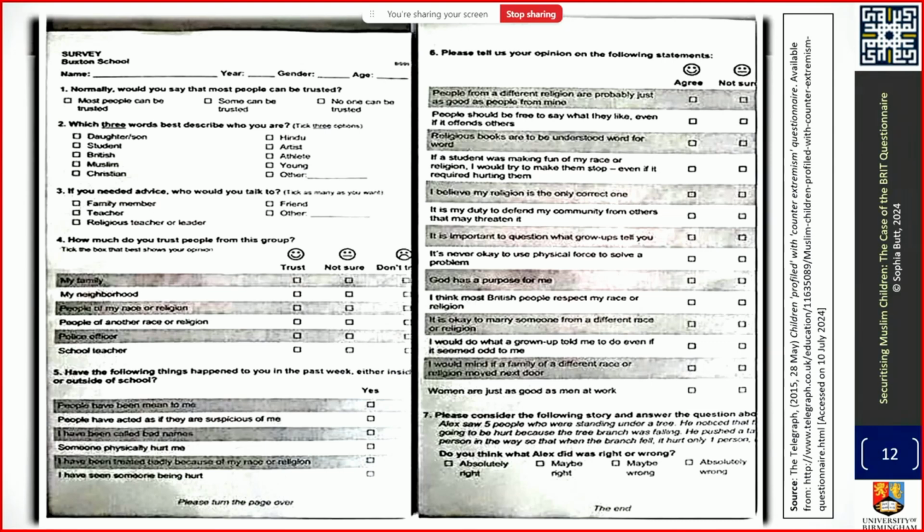It is important to question what grown-ups tell you. It's never okay to use physical force to solve a problem. God has a purpose for me. I think most British people respect my race or religion. It is okay to marry someone from a different race or religion. I would do what a grown-up told me to, even if it seemed odd to me. I would mind if a person of a different race or religion moved next door to me. Women are just as good as men at work.